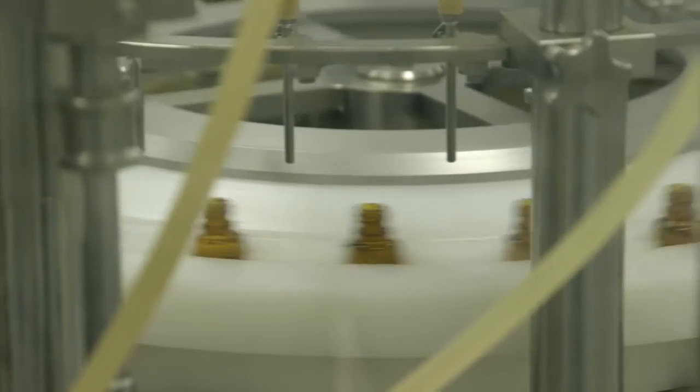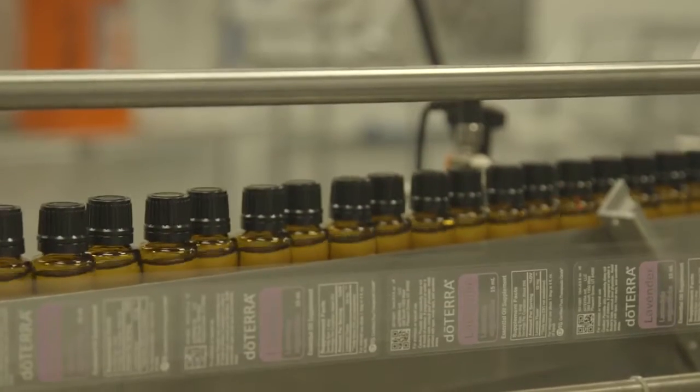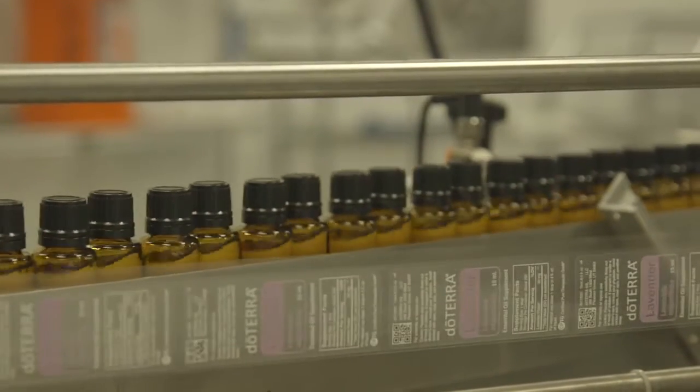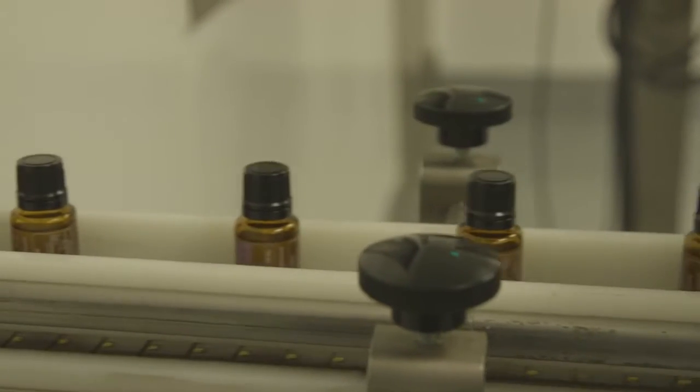Our QA team won't release the oil from this building unless those results come back in and say that the oil is in spec, that it was not contaminated in any way throughout the process. We verify that its quality and that its grade is what it's supposed to be, and then our QA team will sign off on it and allow us to release that product to be shipped.